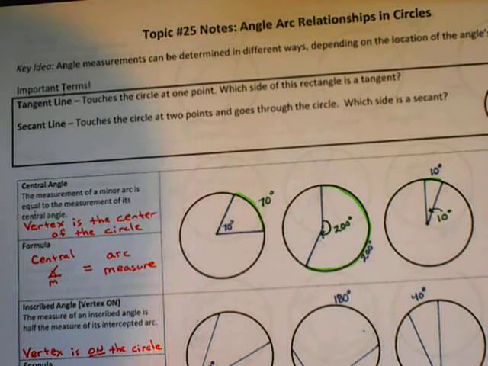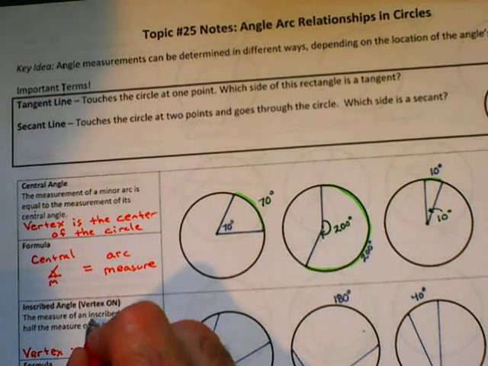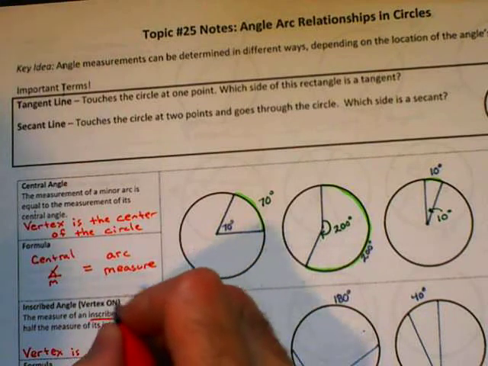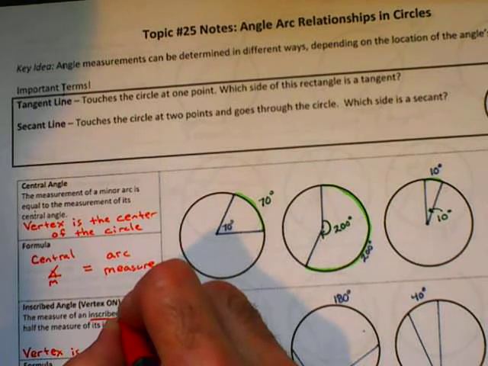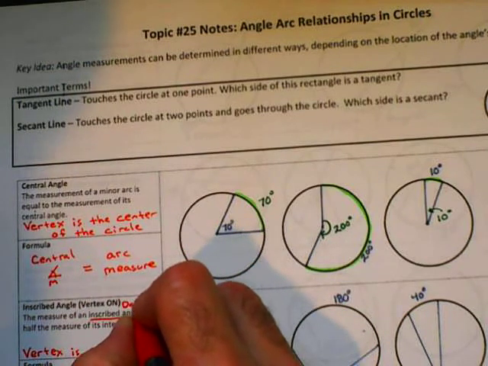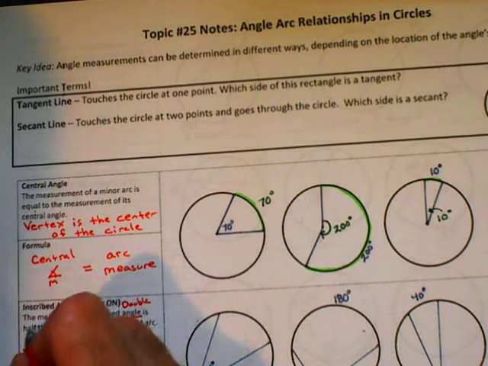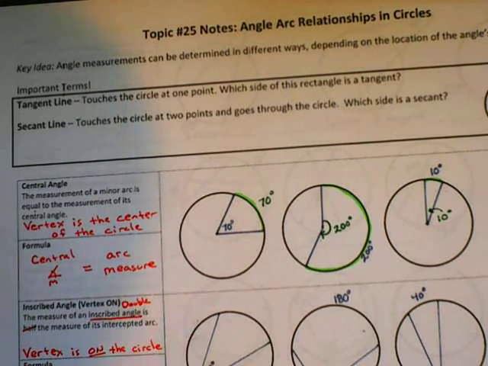We're going to change this up a little this year: take that inscribed angle measure and multiply it by 2. Double the inscribed angle is going to equal the measure of the intercepted arc. So we're doubling the angle measure, and that should equal the arc measure.